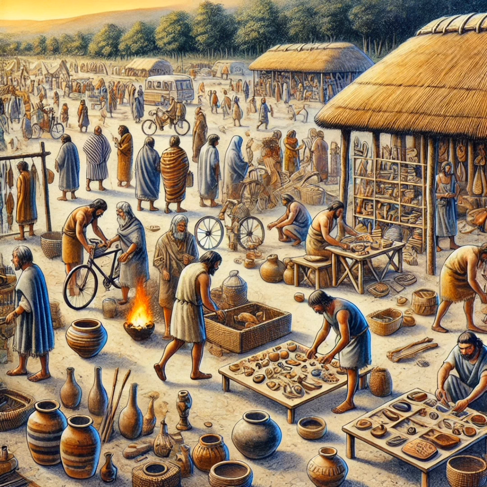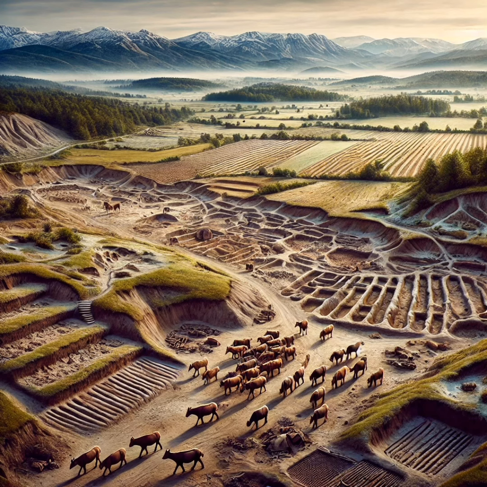Another significant early settlement is Çatalhöyük in modern-day Turkey, which dates back to around 7500 BCE. Çatalhöyük is notable for its complex social structure and advanced architecture. The inhabitants lived in closely packed mud brick houses with no streets, indicating a high level of communal living. The discovery of religious artifacts and elaborate burials suggests the development of spiritual and cultural practices.